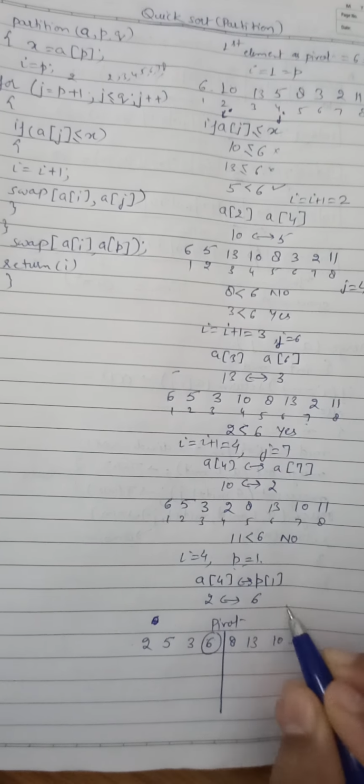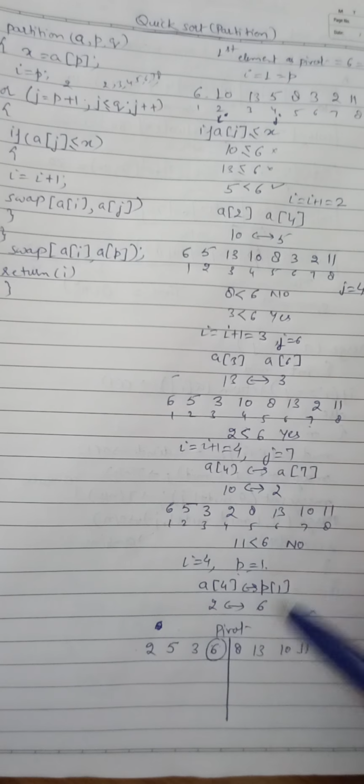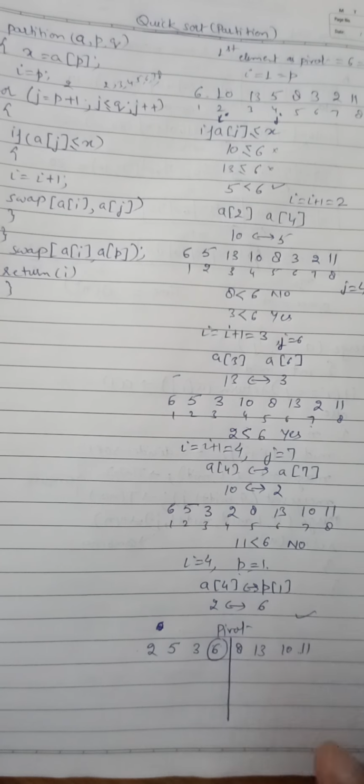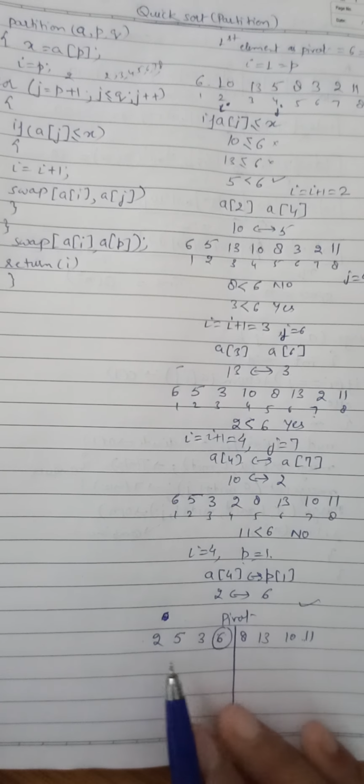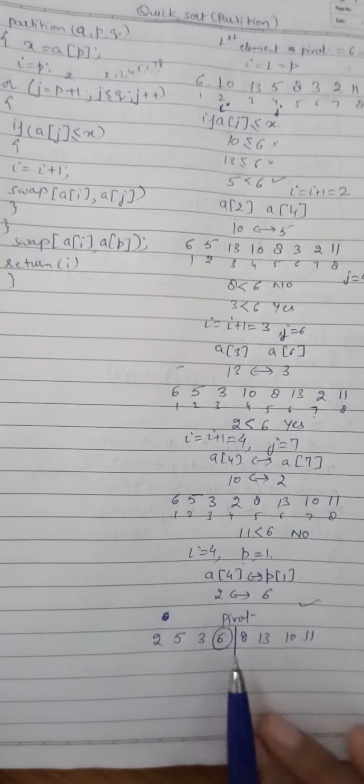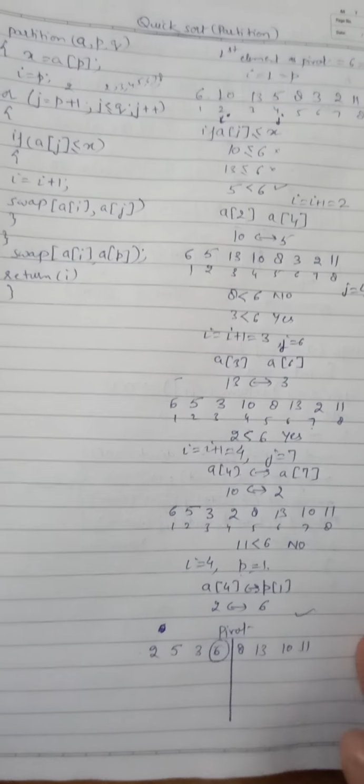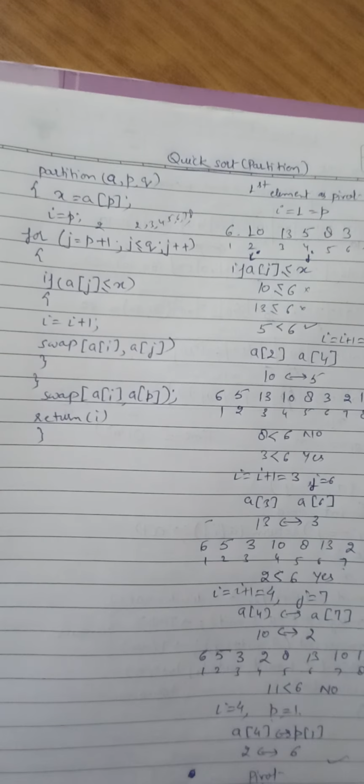So this is the partition algorithm of quick sort, through which, with the help of the pivot element, we did the partition in such a way that all the elements before the pivot element are less than it and all the elements after the pivot element are more than it. So this is all about the partition.